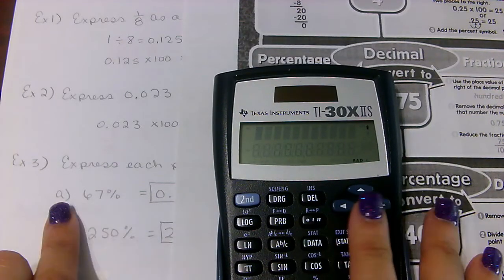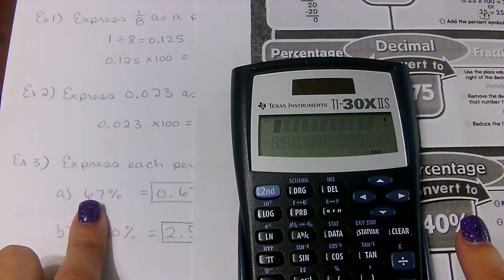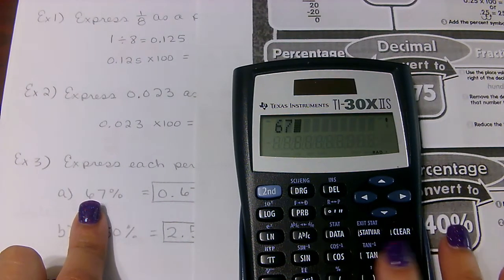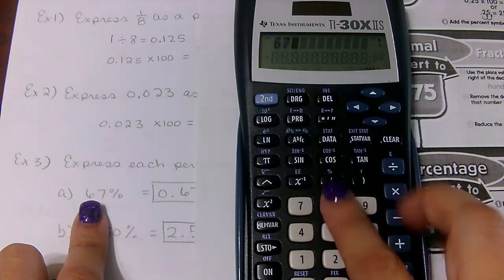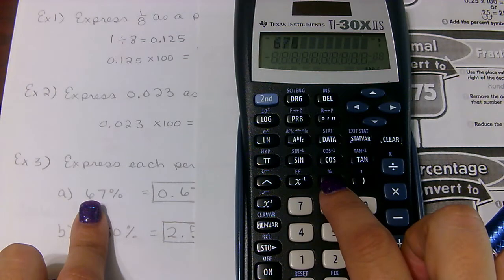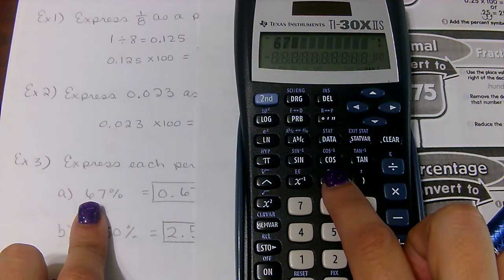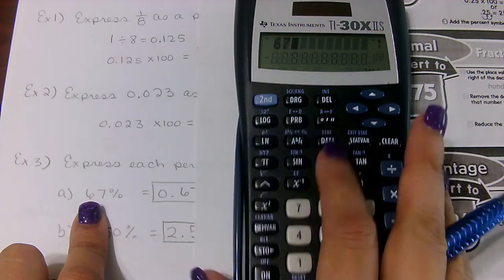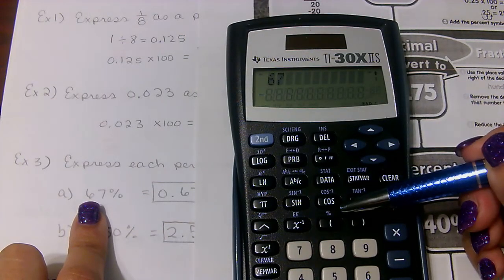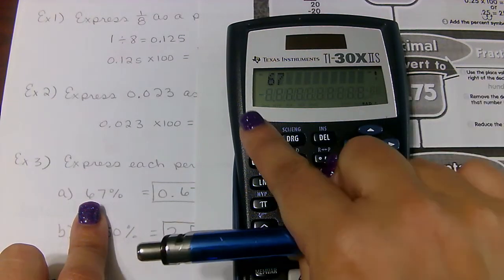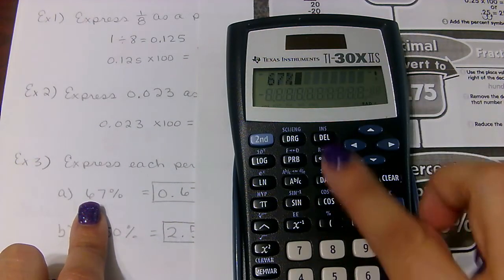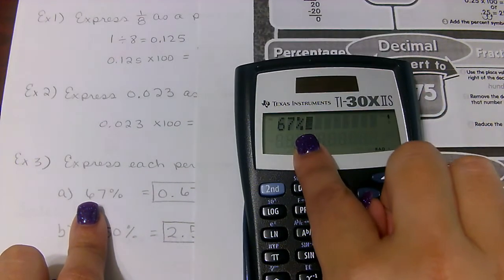Okay. What we can do is go ahead and put in the number 67, and then in our calculator we actually have a percentage sign which is located above the parentheses. Okay. In order to get to this particular one, what I want to do is hit the second key, and then I'm going to hit that parentheses sign. And you can see I have a percent here.